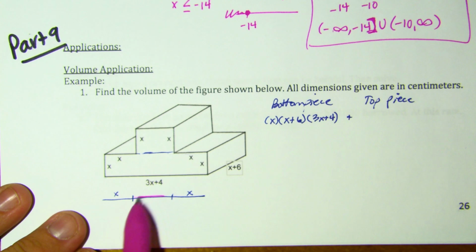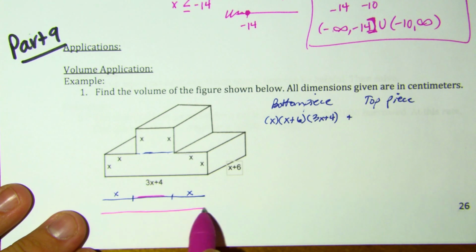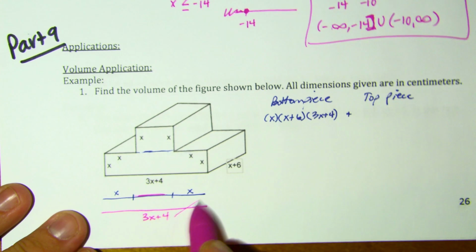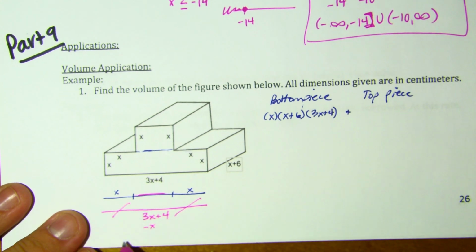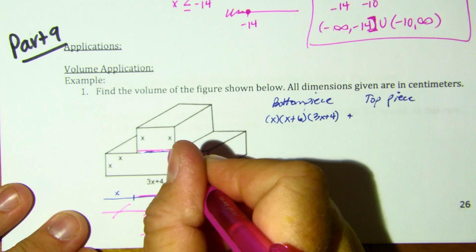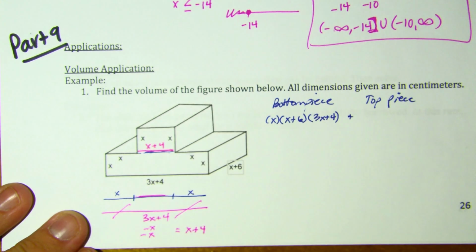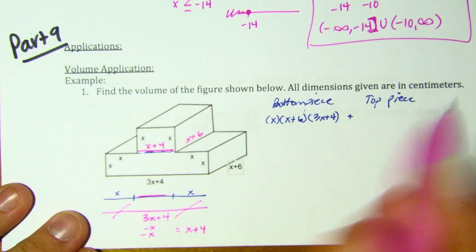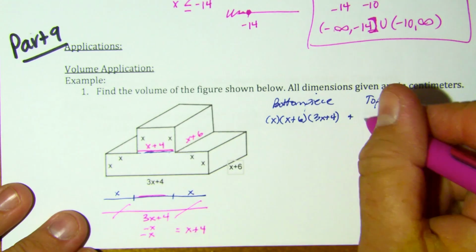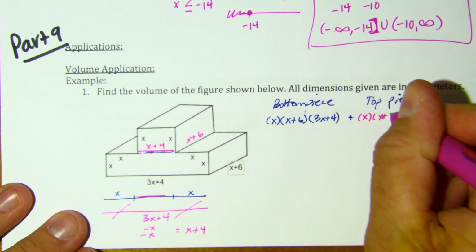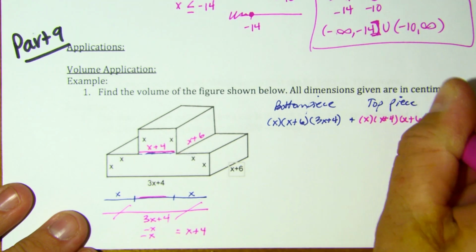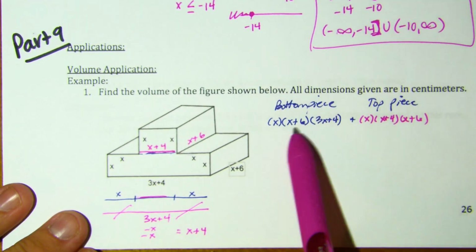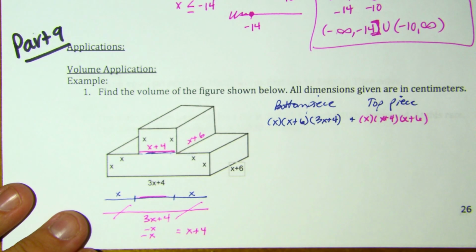Well, if the whole thing is 3x plus 4, and I take off an x, and I take off an x, then 3x plus 4 minus x minus x is x plus 4. So this piece right here is x plus 4. Well, now I know this is x plus 6, and I know the height. So the top piece is x times x plus 4 times x plus 6. And this just requires us to use either FOIL or the box method, whichever you prefer.